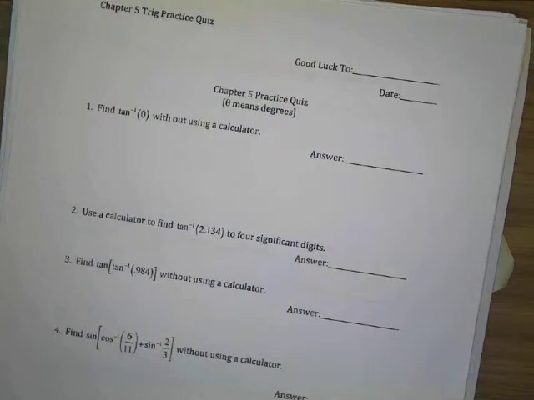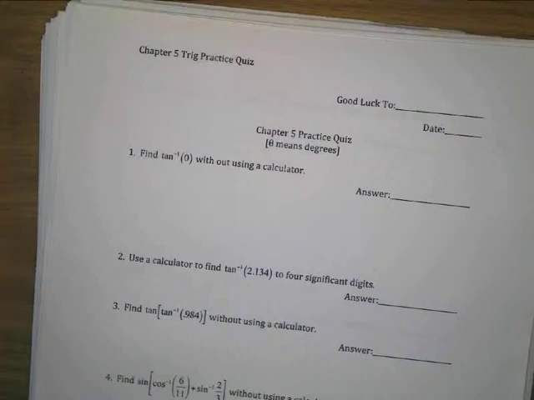So here we go. Practice quiz. And up at the top, right below practice quiz, it says theta means degrees. So if I give you a question and I have a theta in there, that means I want your answers in degrees.